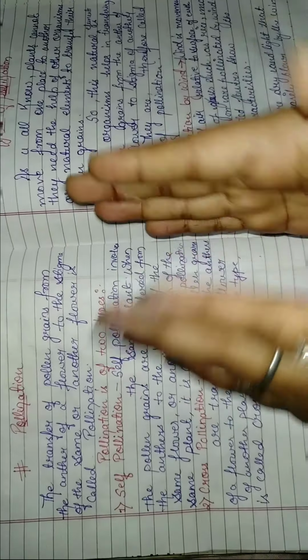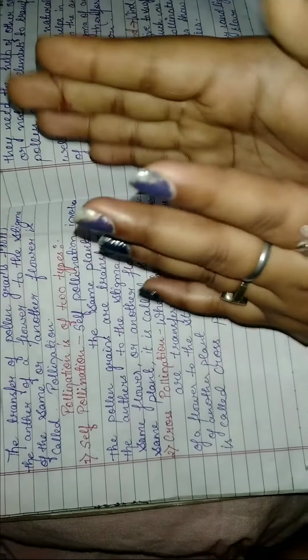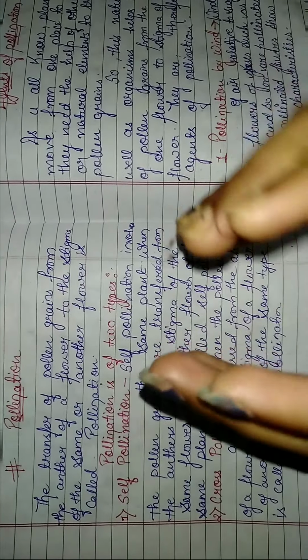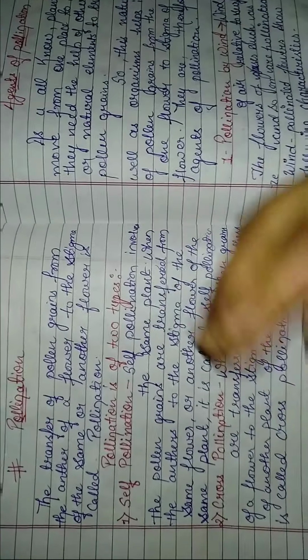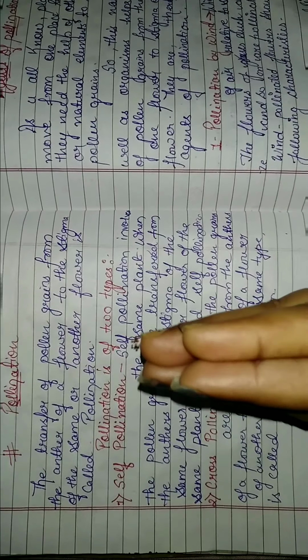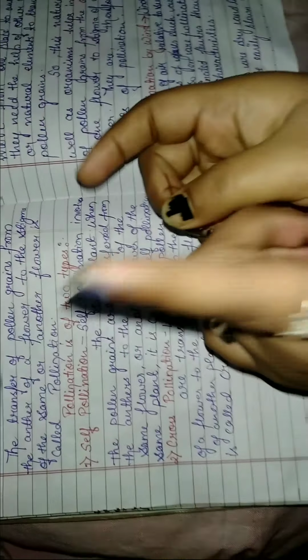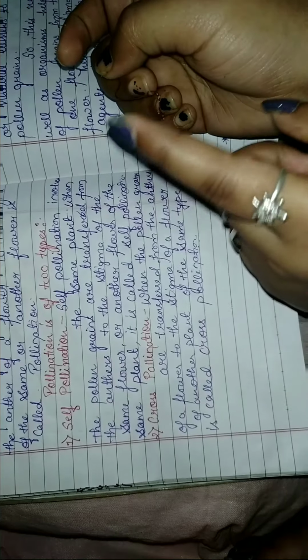Next, cross-pollination. When the male reproductive unit is present in one flower and the female reproductive unit is present in another flower, that means this is happening between different flowers, then that is known as cross-pollination. Pollen grains from one flower are transferred to another flower. If it occurs in the same plant, that is known as self-pollination, and if it occurs in a different plant, that is known as cross-pollination.